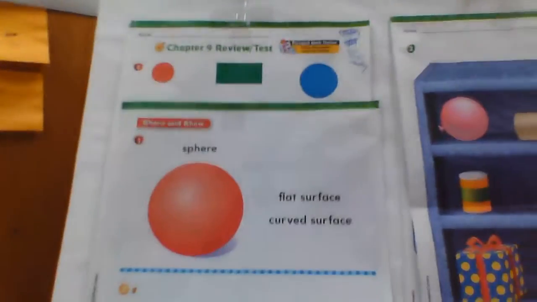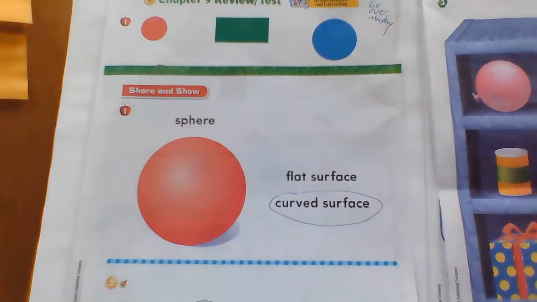Ready? I have a sphere, and I'm going to try to stack my sticky notes on top of it. Okay, ready? It fell over because a sphere does not have a flat surface. So when you try to balance things on top of it, it does not balance. See? It won't stay on there because a sphere has a curved surface, and you cannot stack things on spheres. They will roll off. So a sphere has a curved surface.